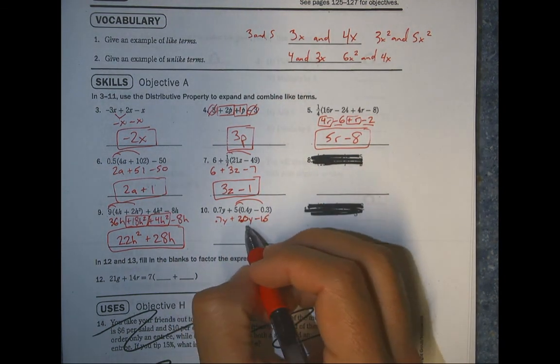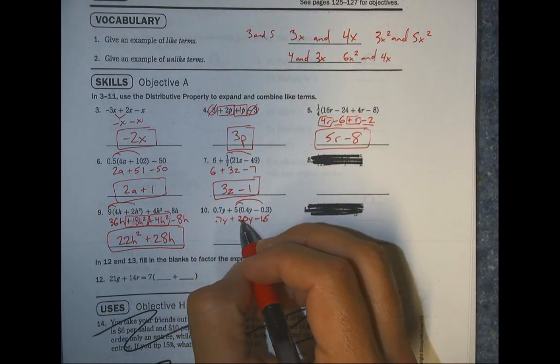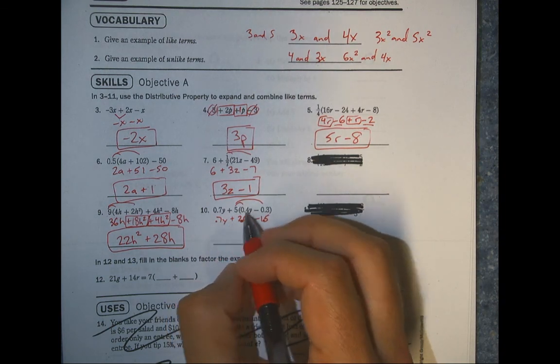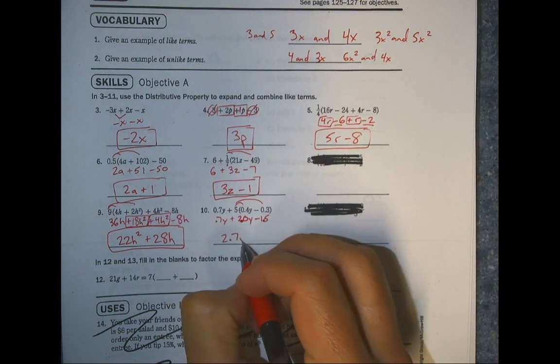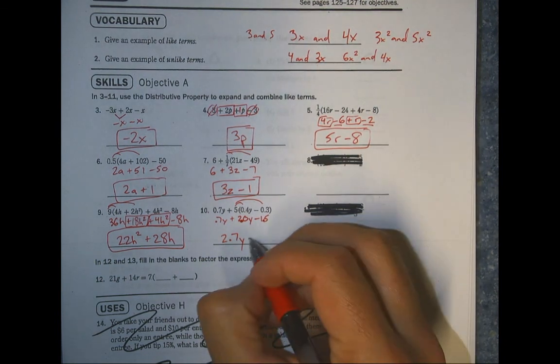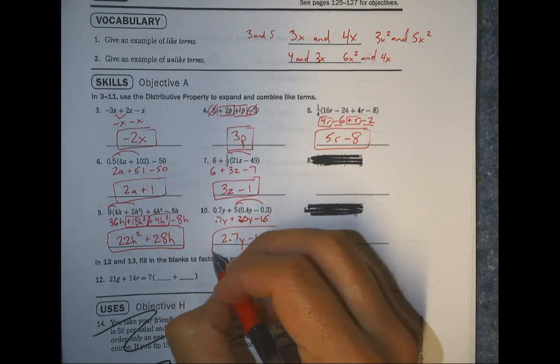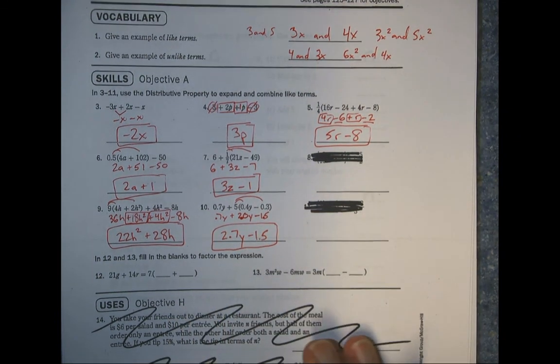So the y's are going to go together. It's a 7 and a 2, a 0.7 I should say, and a 2. So that's 2.7y minus 1.5. And again, it's fine if you need to use the calculator for any of that.